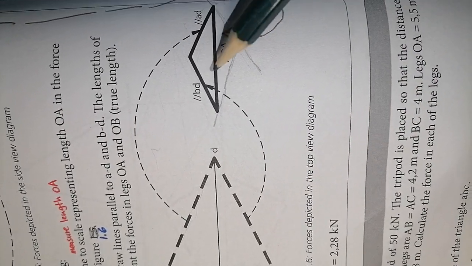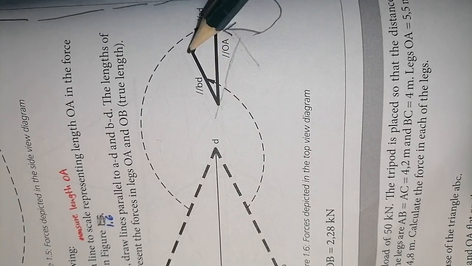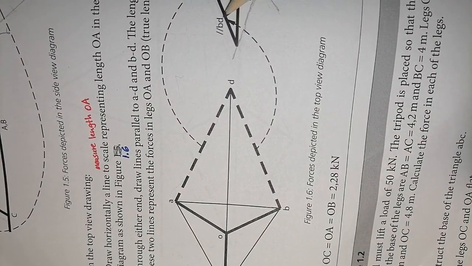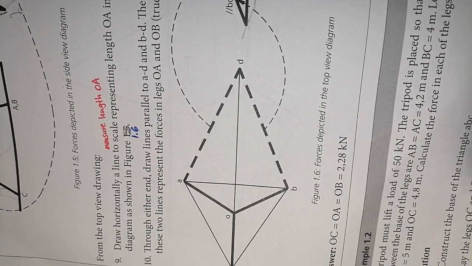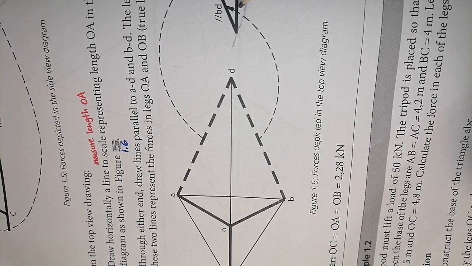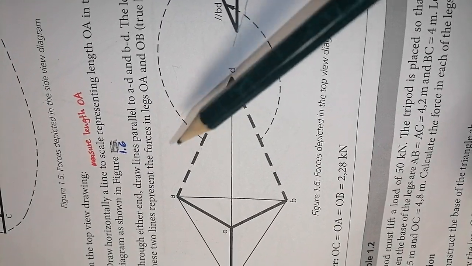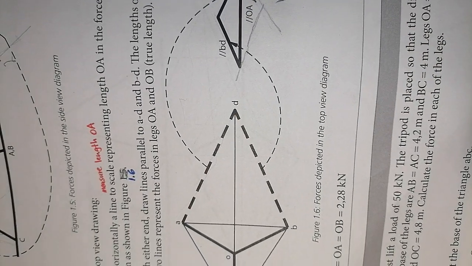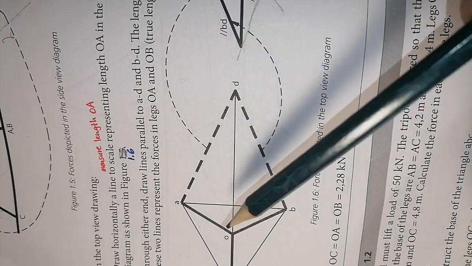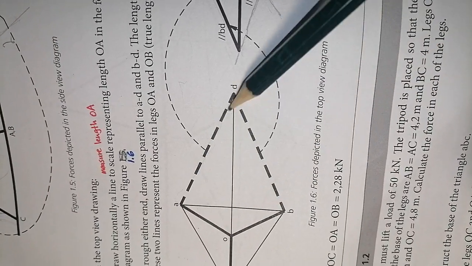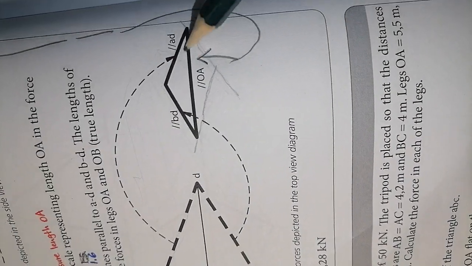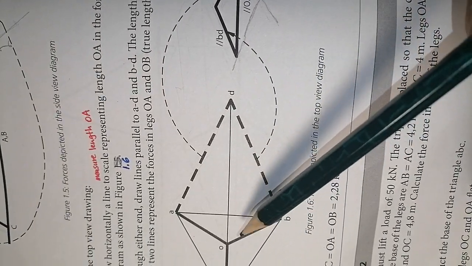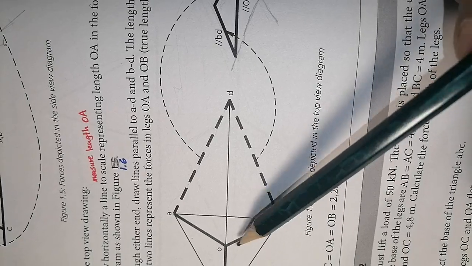Then after that, you will measure these distances, BD and AD. These distances will give you the forces in the members. So AD, which is this one, will give you the force in member OA. This one, which is this, will give you the force in member OB.